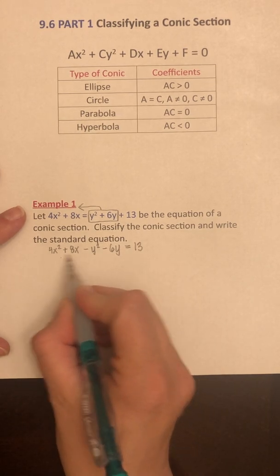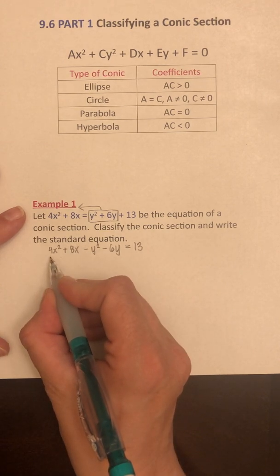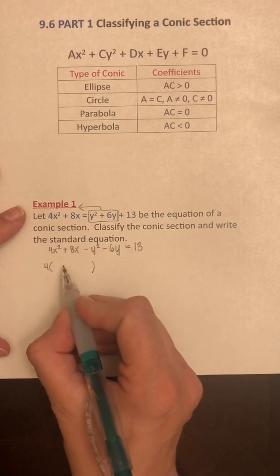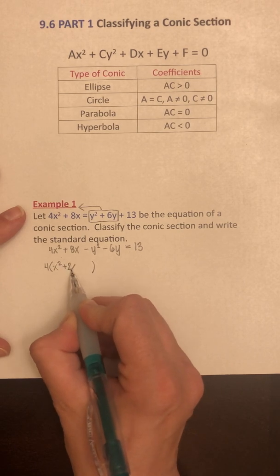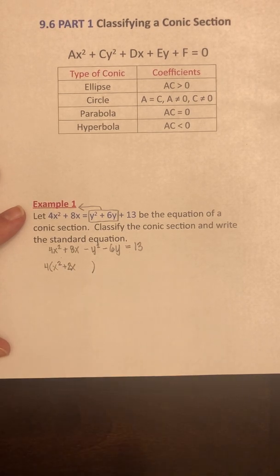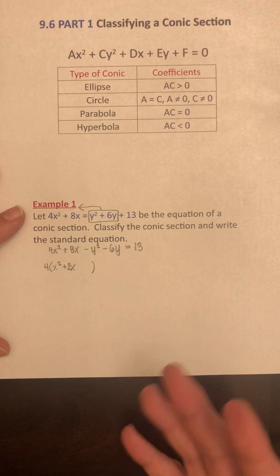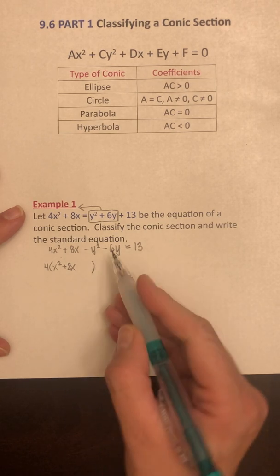I'm looking at the x's, and I notice that the leading coefficient is not a 1, it's a 4, which means I have to take it out. When I take it out, I have x squared plus 2x. Notice I left some space because in a minute we're going to complete the square. Now as we look at the y's, my leading coefficient is also not right because I need it to be a 1, and what I see is a negative 1.